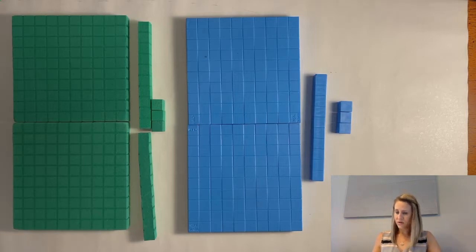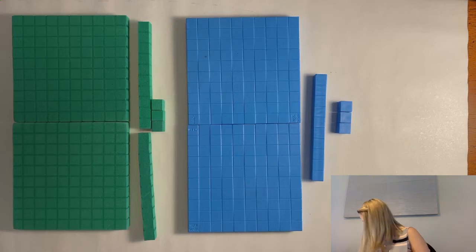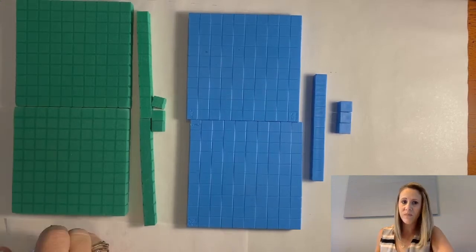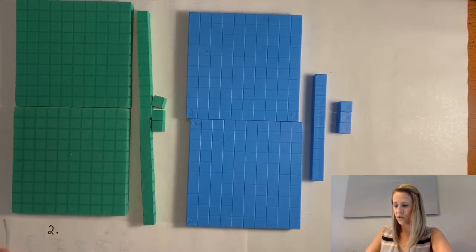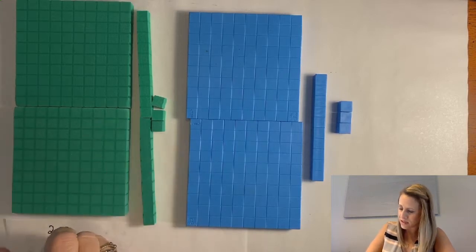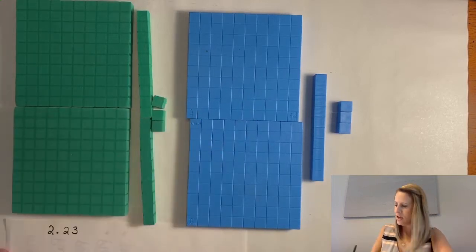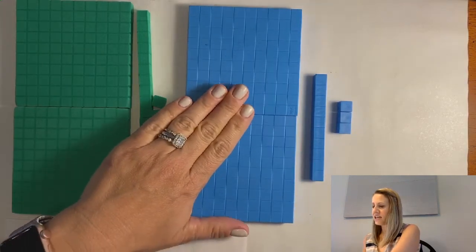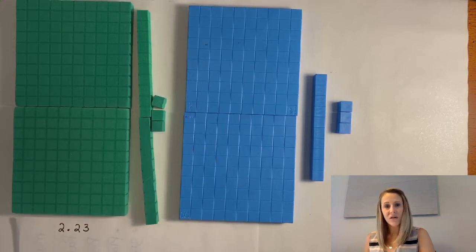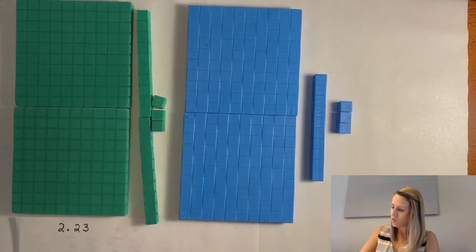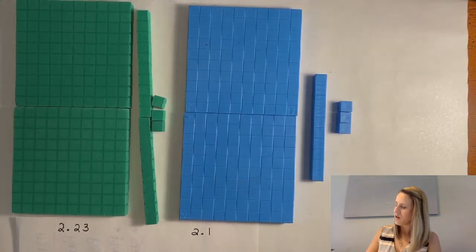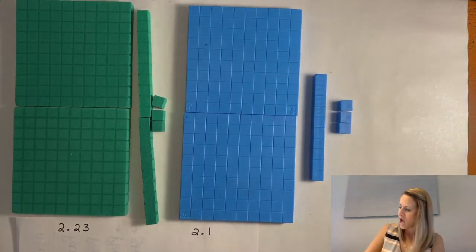2 decimal, 2 wholes, 2 tenths, and 3 hundredths. What about our second model? We again have 2 wholes, 1/10, and 3 hundredths.